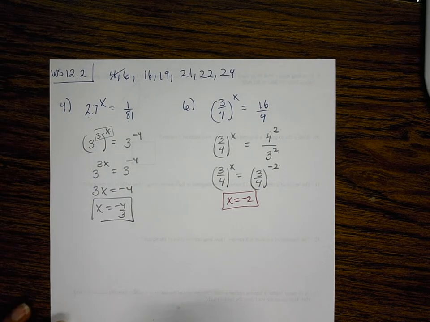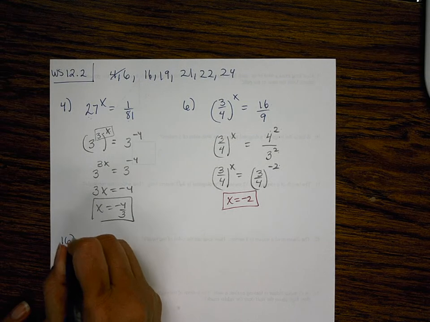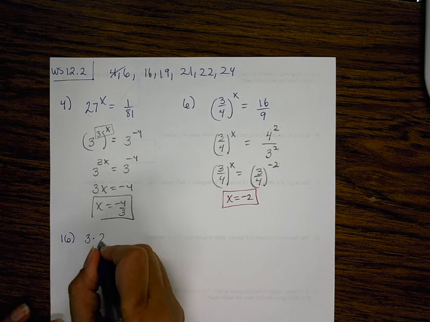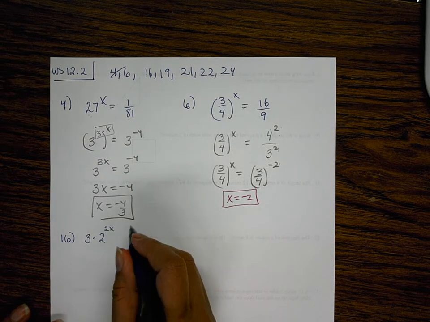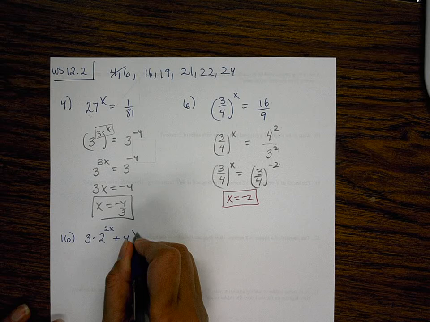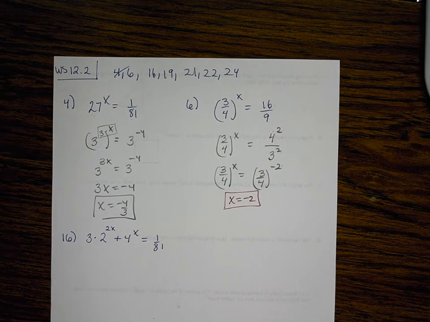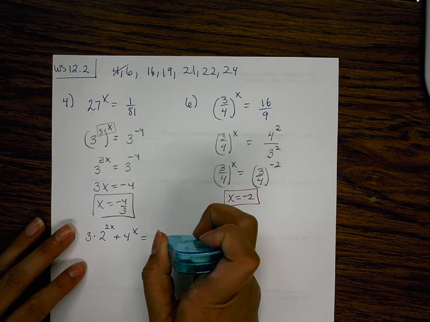Okay, number 16. 3 times 2 raised to the 2x plus 4 raised to the x equals 1 over 81. That's 3 times 2 raised to the 2x plus 4 to the x equals 1 over 8, not 81. Don't know where I got the 81 from.